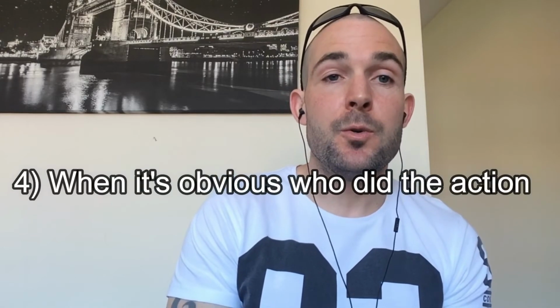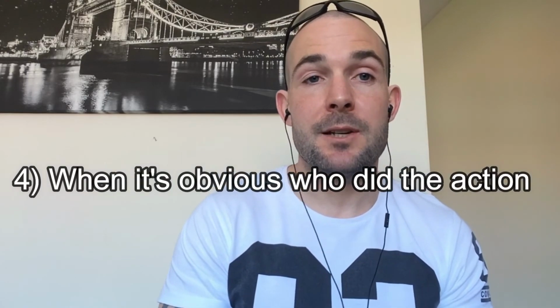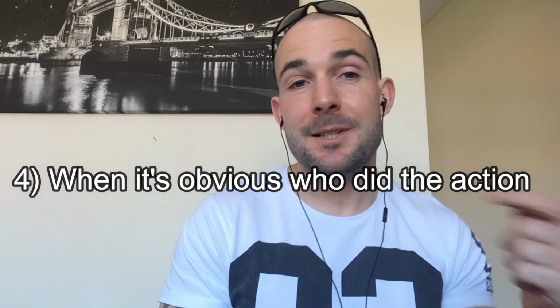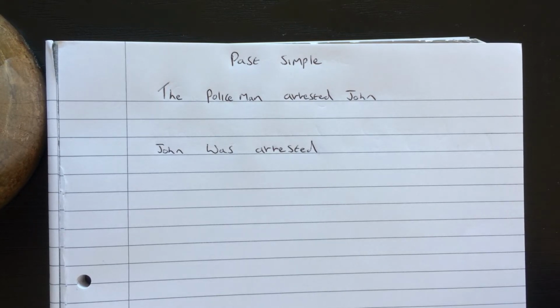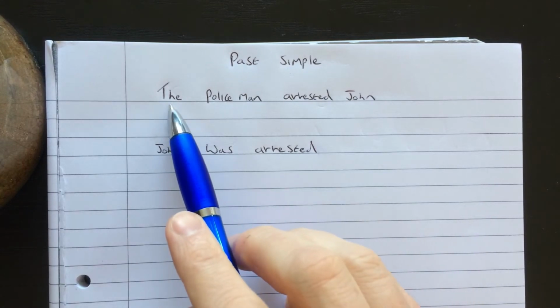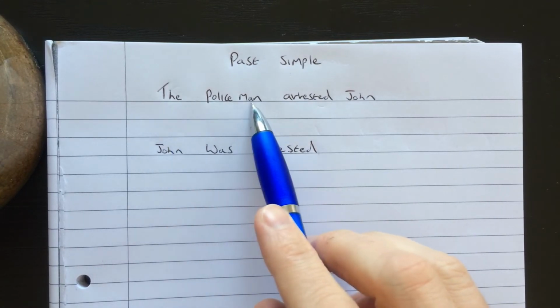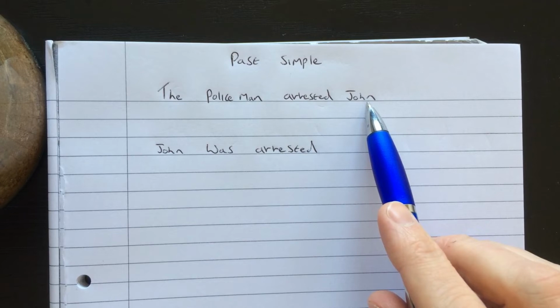And the fourth situation in which I can think of where you might prefer to use the passive voice is when it is obvious who did the action or who performed the action. And to give you an example of that, let's go back to the paper. To give you an example of how you might prefer to use the passive voice when it is obvious who performed the action, we have here in the active voice, the policeman arrested John.